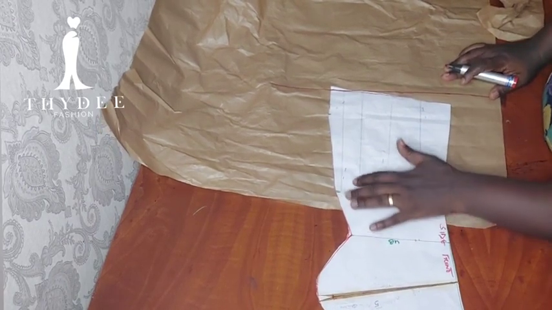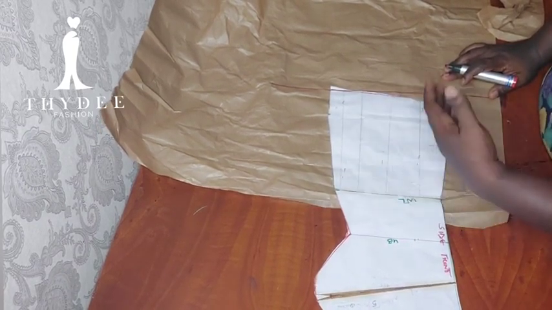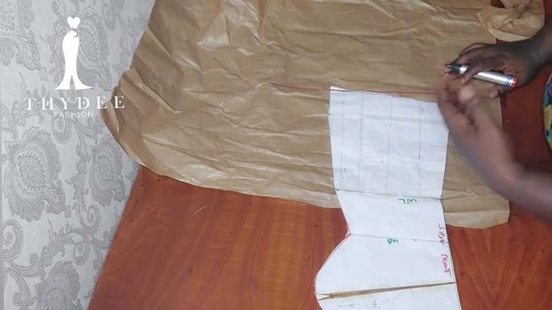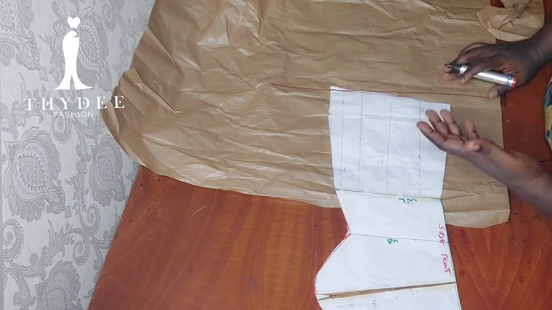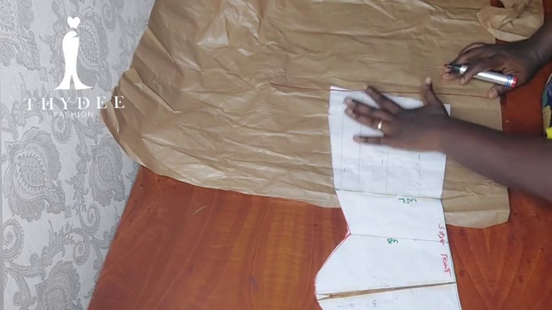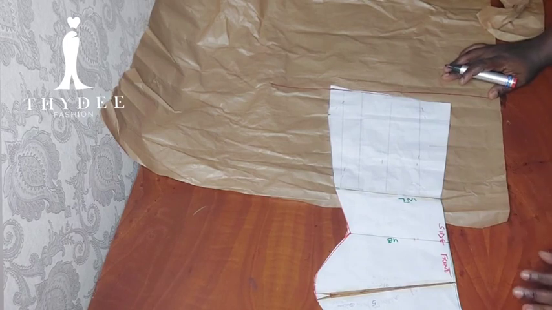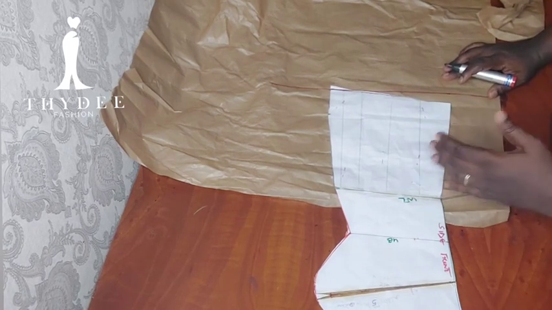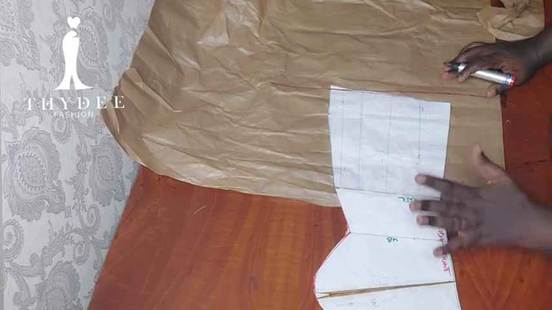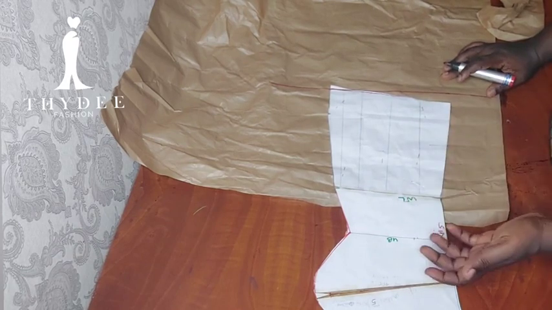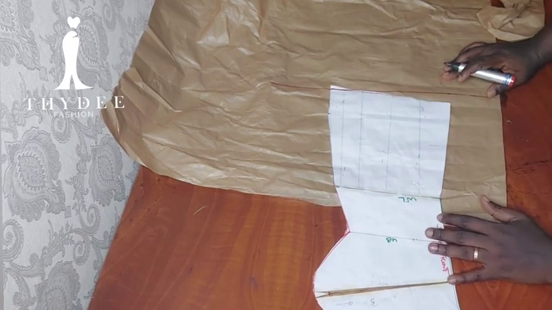So now the next thing to do is to decide how much fullness you want it to have, how much allowance you want to add. How free or loose you want it to be on the down parts. I would advise you add 6 inches. The most I've ever done was 6 inches. I'm just recommending 6 inches, but you can go beyond that.